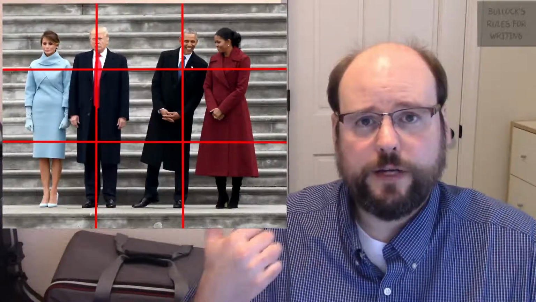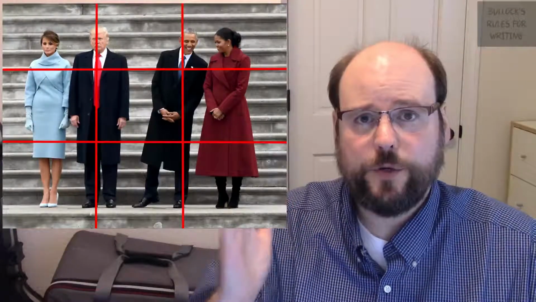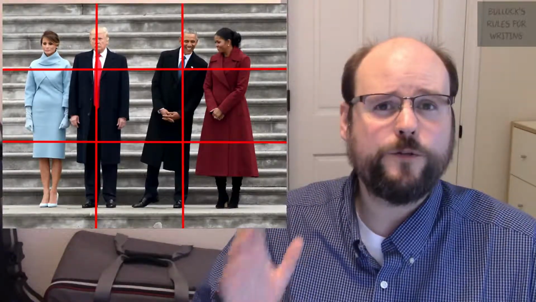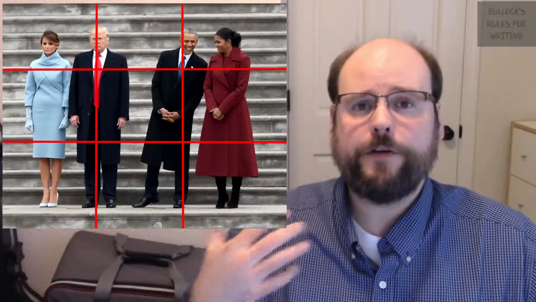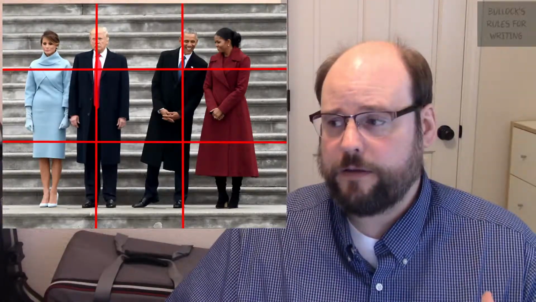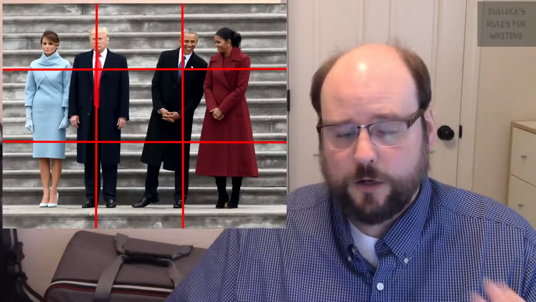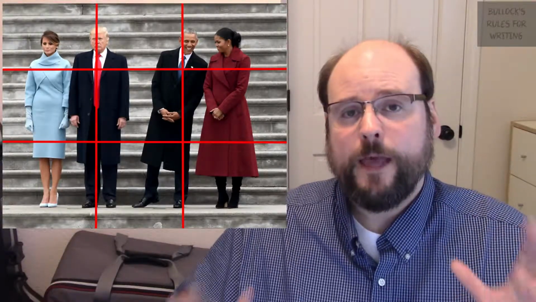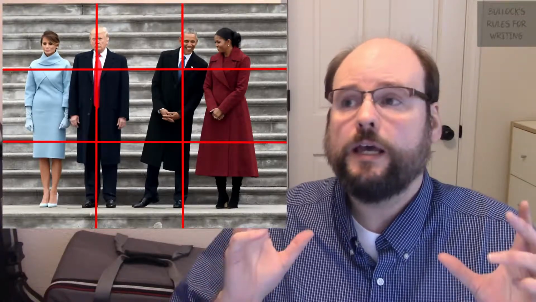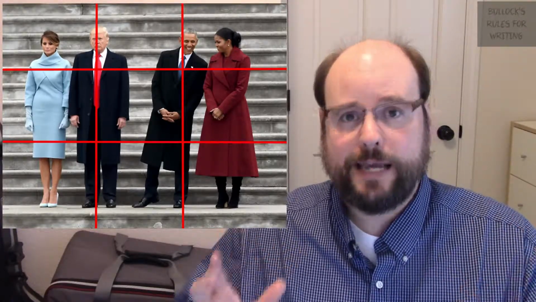Rule of thirds. Take a look at these lines. The two men, the incoming and the outgoing president, are right there on those verticals, and their faces are very, very near the intersections. Clearly, the photographer has either framed this image, taking it, or cropped it so that it appeared this way, to put the faces of the incoming and outgoing president right in the center of attention when you are looking at it.